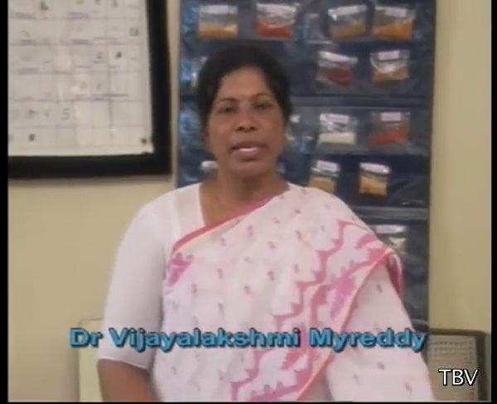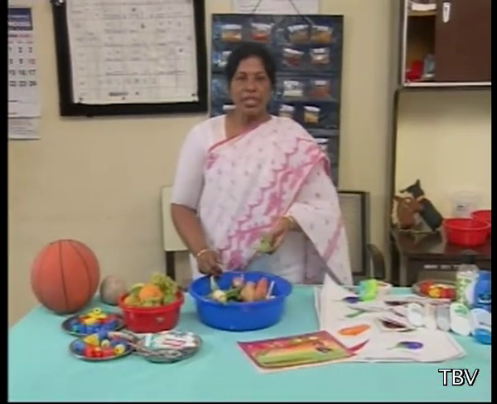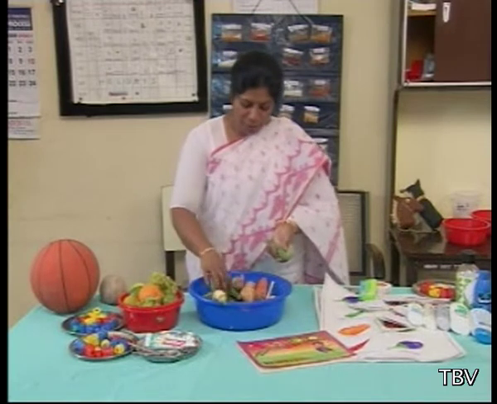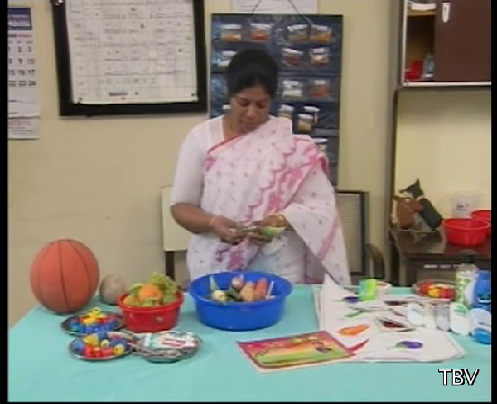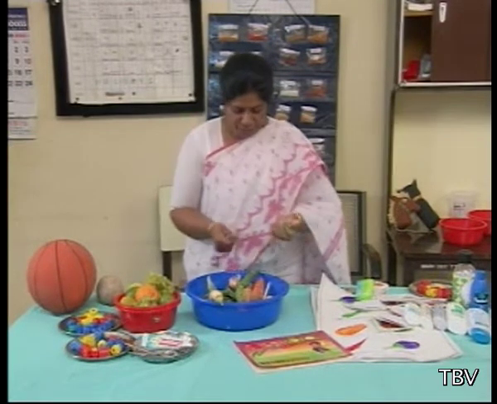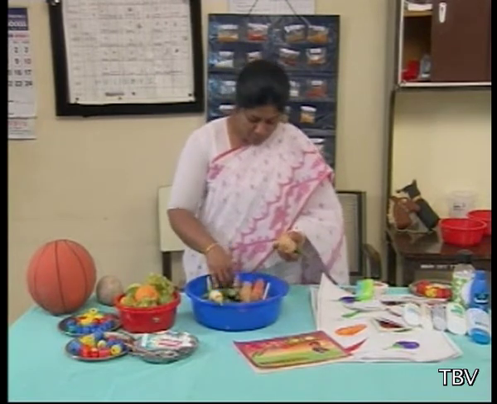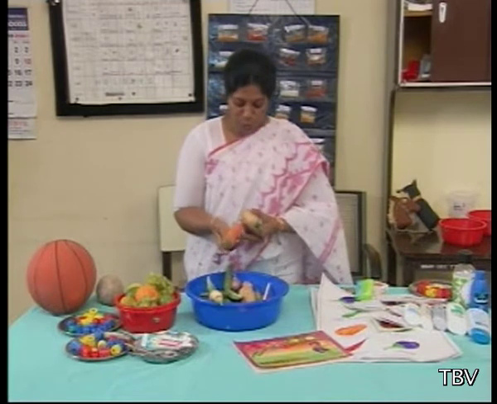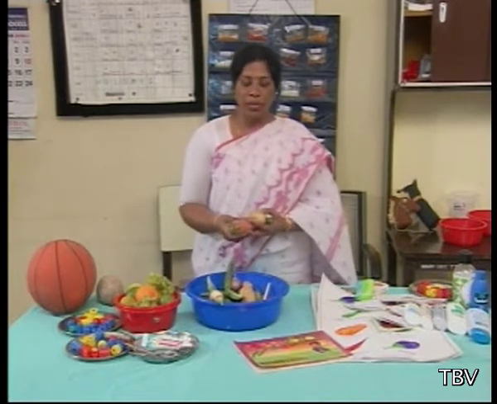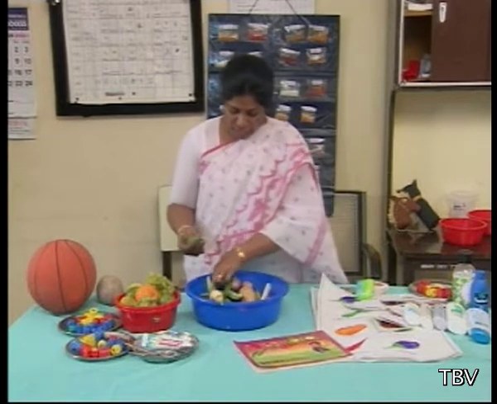For example, you are teaching children the vegetables. So the vegetables, you take the real things, and each vegetable has a different texture, and the child can feel it. For example, lady's finger has ridges, the child can feel, and the potato is smooth, and this is also smooth, but it has different colors also. Carrot has red color, this has green color, and brinjal has violet.